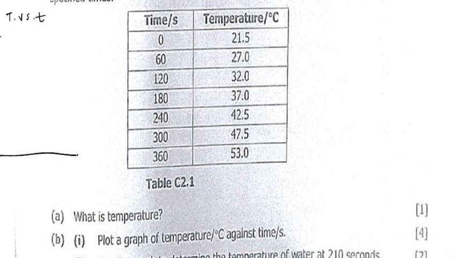Okay. So you look at what we have here. We have time and we have temperature. Time is in seconds, so time is the one that will come down. Then temperature will go on the other end, this side here.